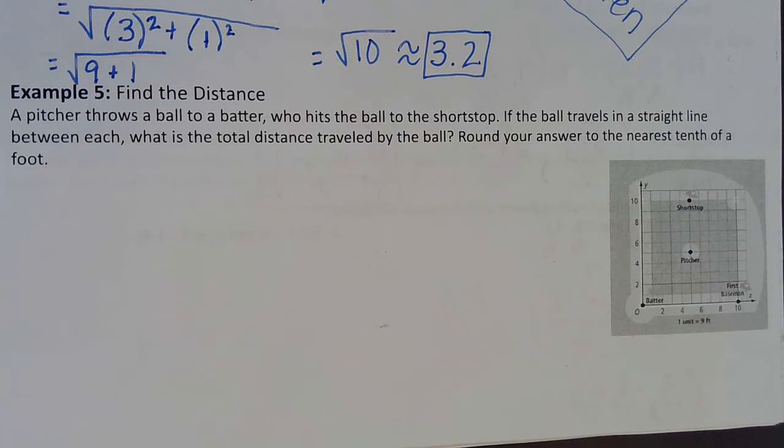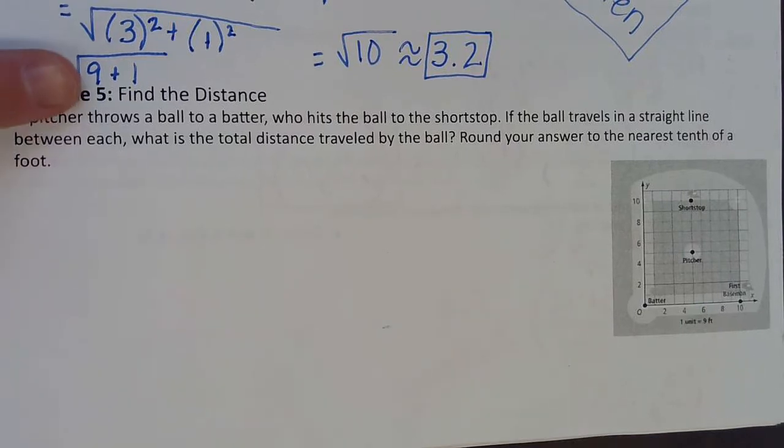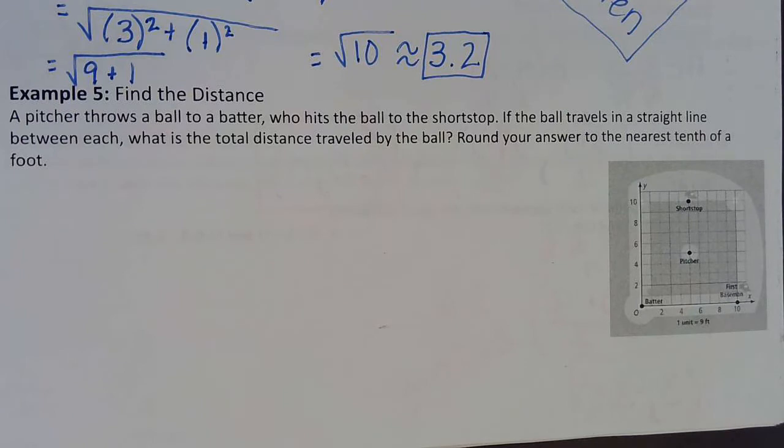So like I said, today is all about story problems, and you just have to determine, do you have to find the distance? Do you have to find the midpoint? Maybe they're asking you to find more than that, especially when we look at your assignment packet here in a second. So example 5, in the directions it actually says find the distance. So we will be using the distance formula.